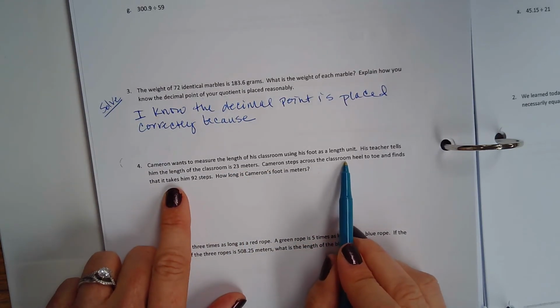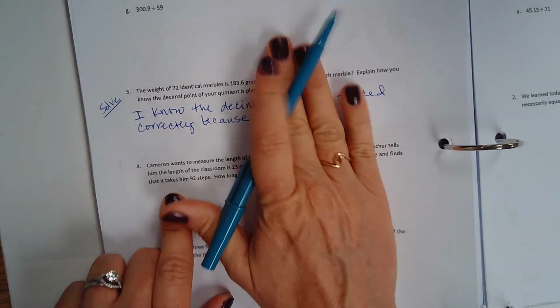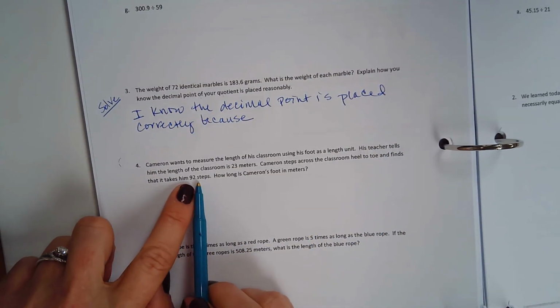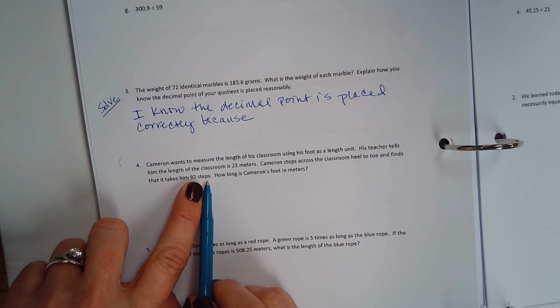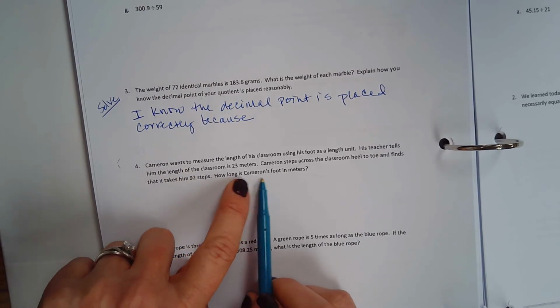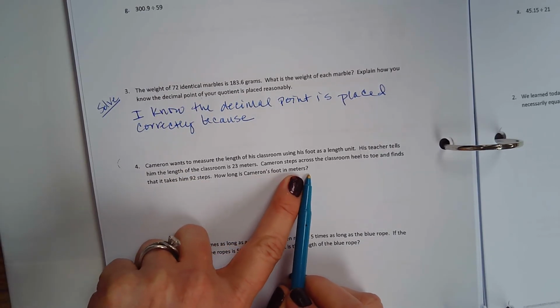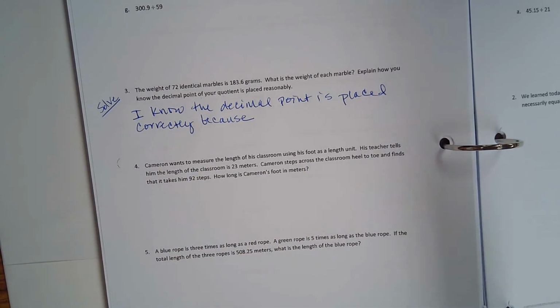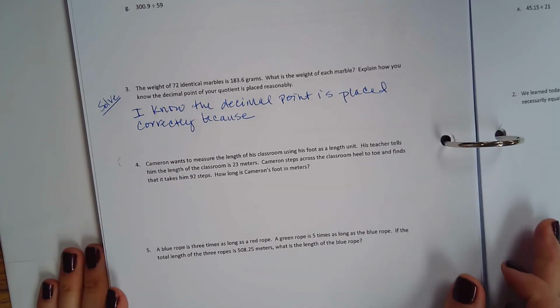Cameron steps across the classroom heel toe, and finds that it takes him 92 steps. How long is Cameron's foot in meters? What operation are we using right now? So what operation do you think you might use? Division. I think that's a great idea.